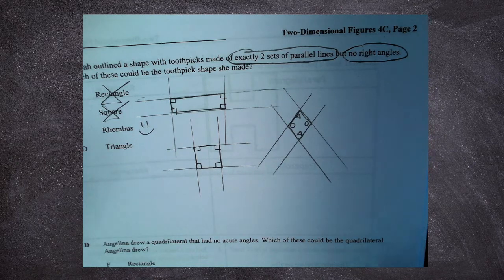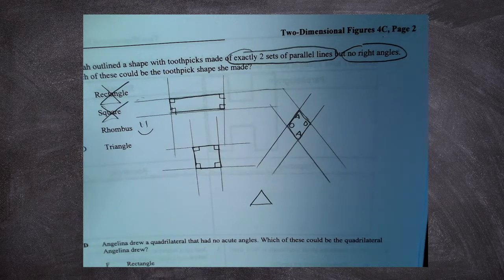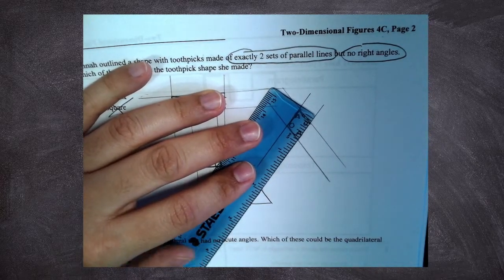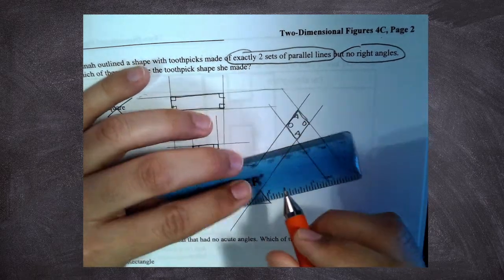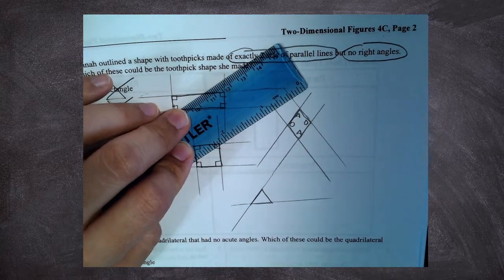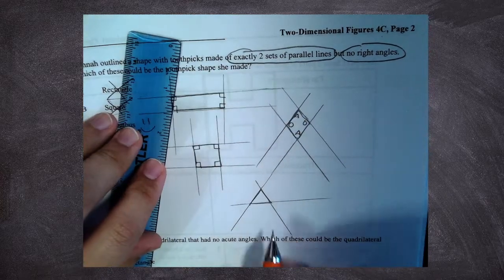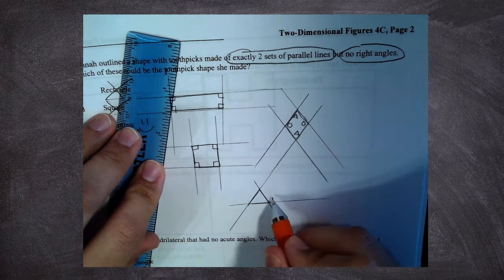D says triangle. Look at what happens whenever I try to find parallel sides on a triangle. Left and the bottom. Nope. They run into each other. The right and the bottom. No. They run into each other. The left and the right.